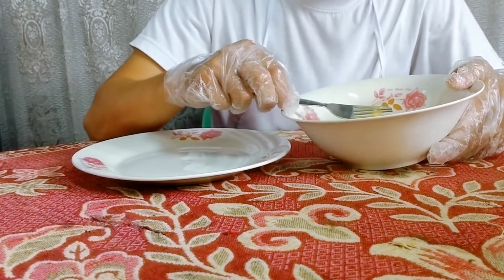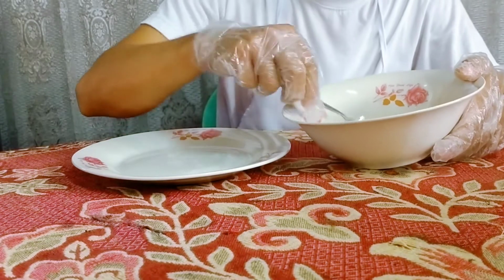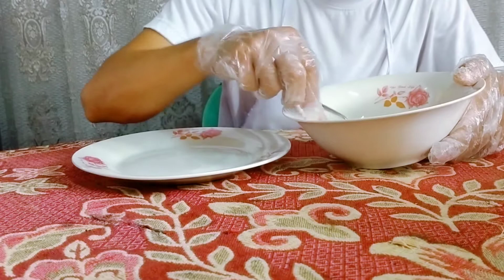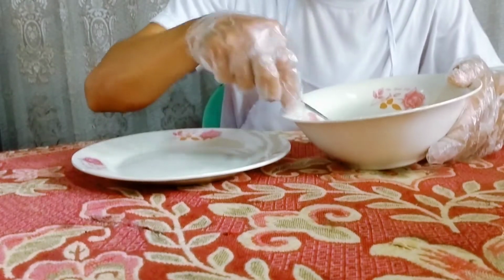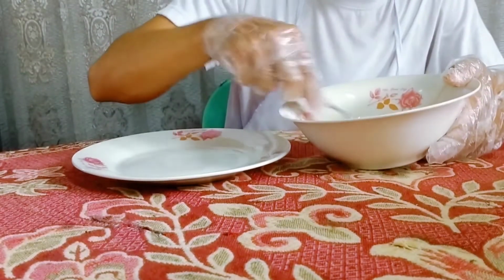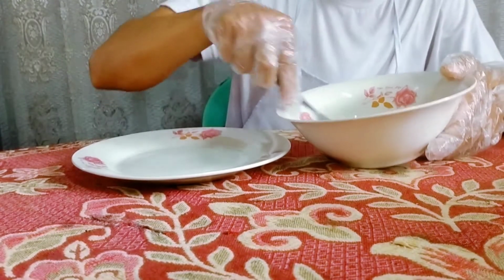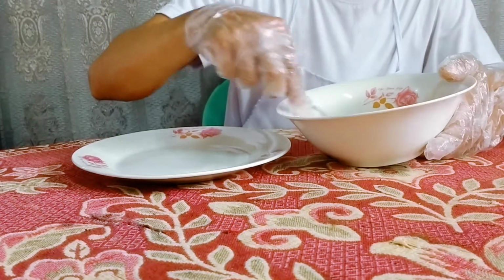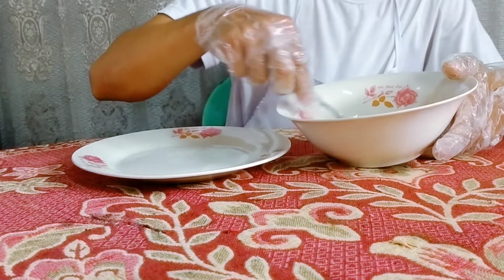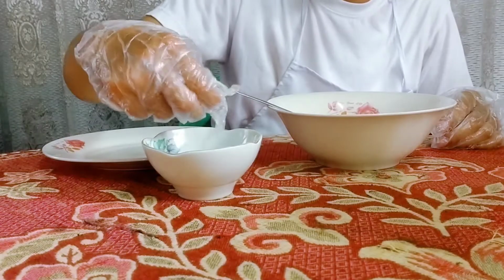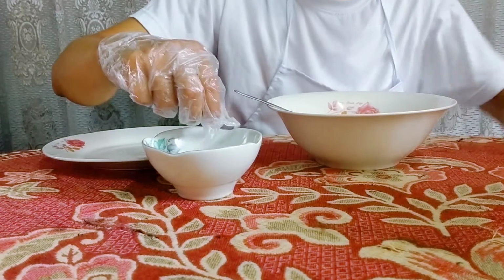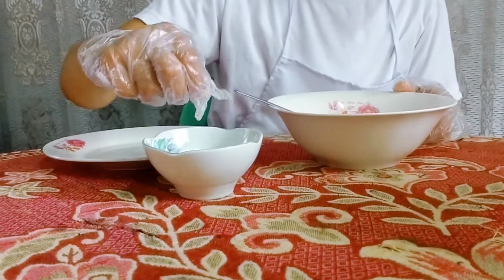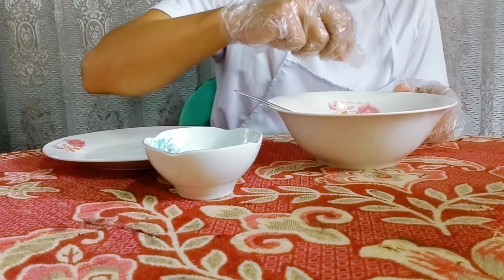Now, I'm just going to go in circular motion to combine both the yolk and the white. Then, I will put one pinch of salt.